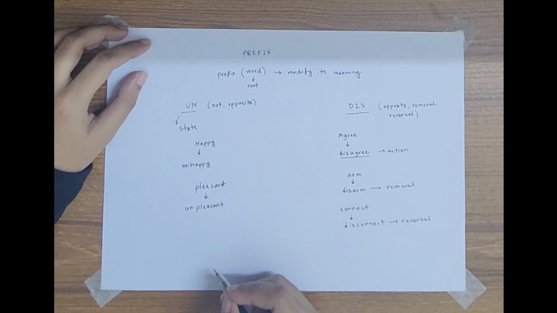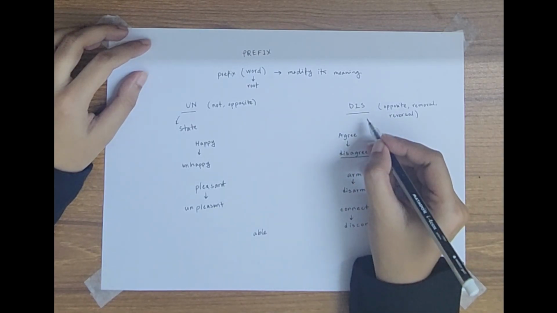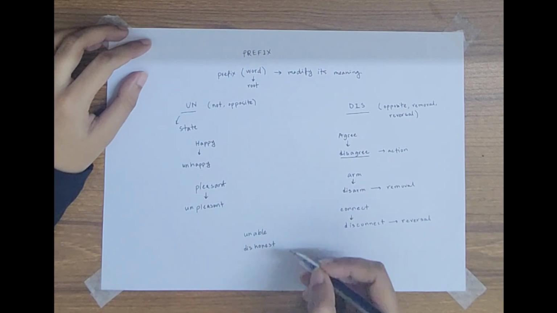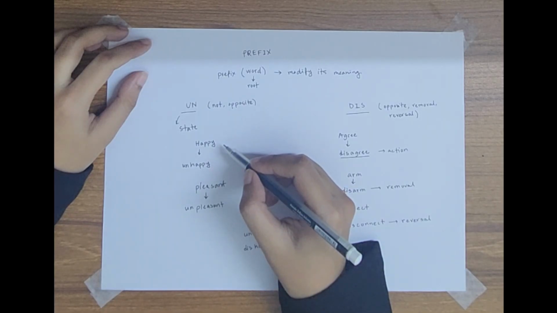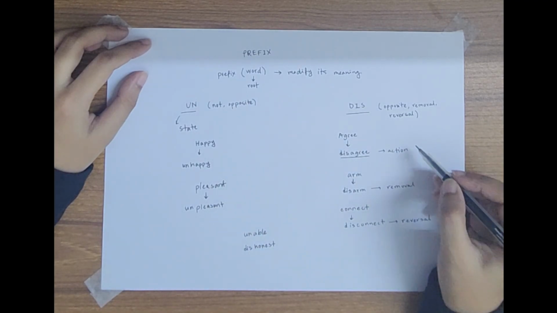However, in many cases, we see that there are exceptions. So in case of able, it means to be able to do something, right? Which may seem like here we would use the dis prefix. However, it is unable. And then we have honest, which is a state of a person's being, if a person is honest or not. However, in this case, we do not say unhonest, we say dishonest. However, if you have to remember it, then we can say that in most cases, un is used for states and dis is used for actions.